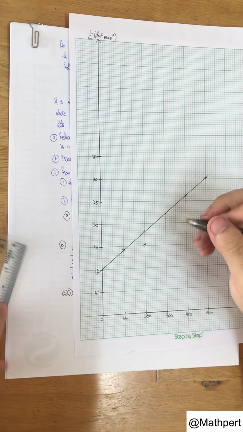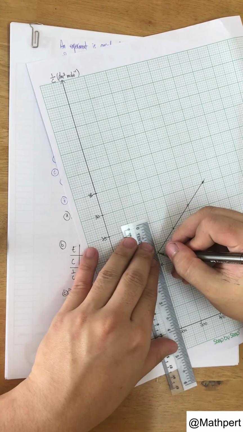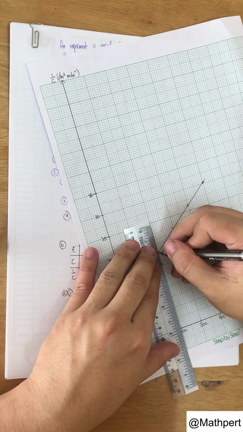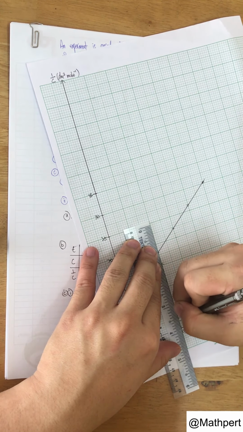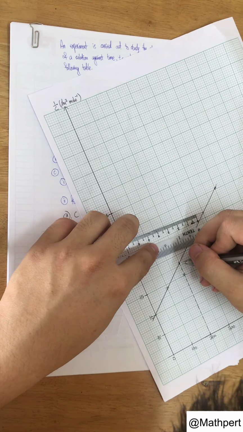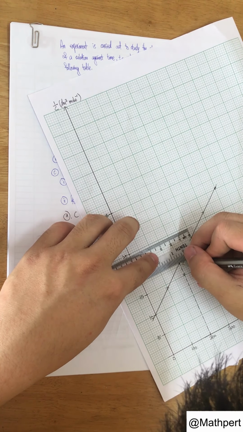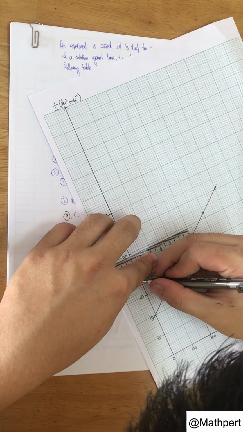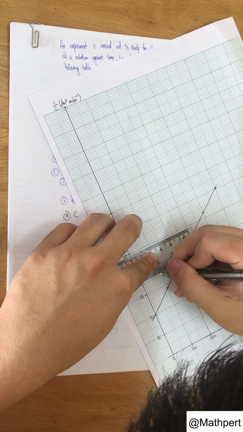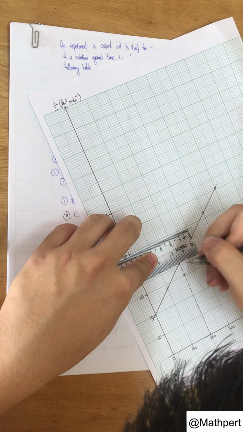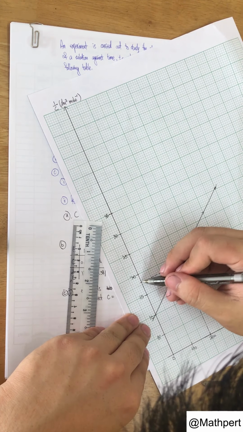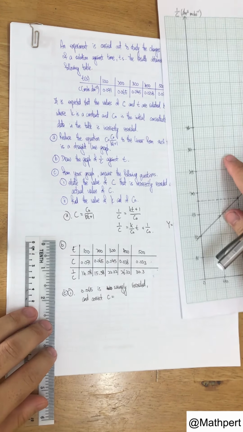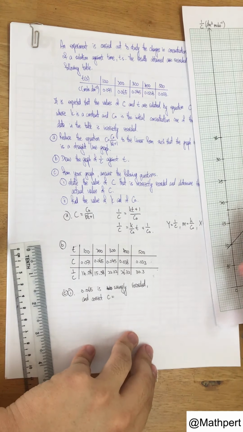Alright, so at 200, we draw a straight line towards the line of best fit, and then we draw it to the 1 over C axis. The value is 15, 16, 17, 18. Alright, the value of 1 over C is 18.